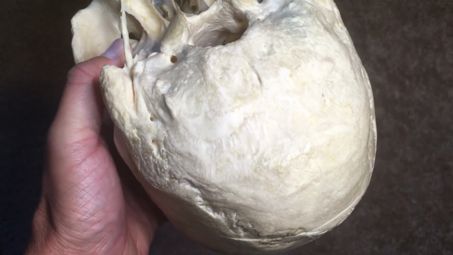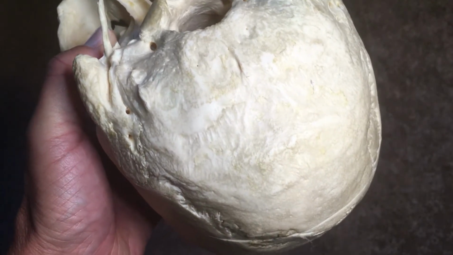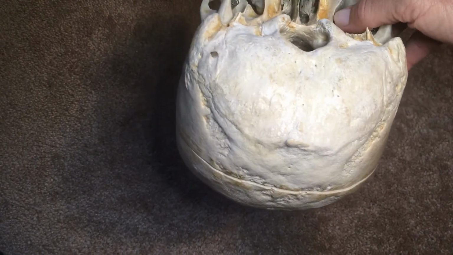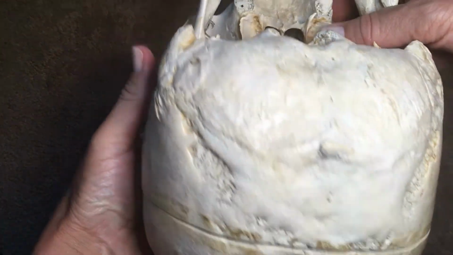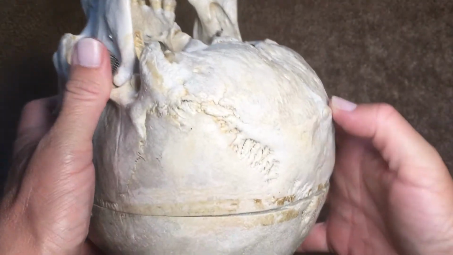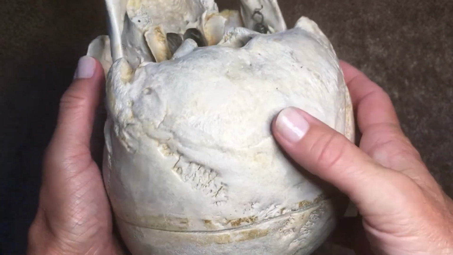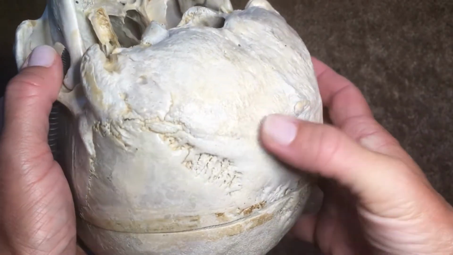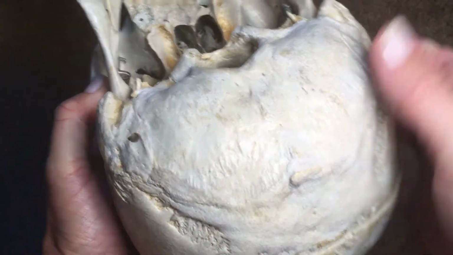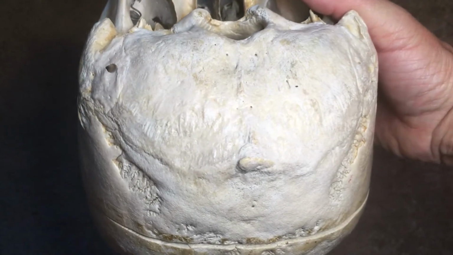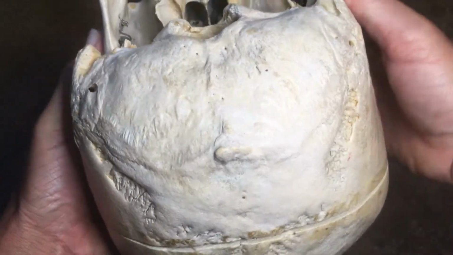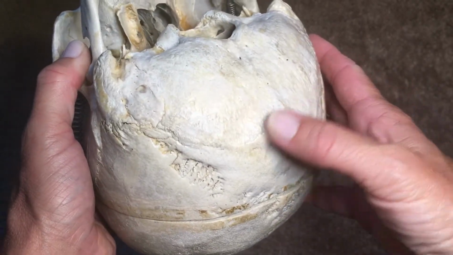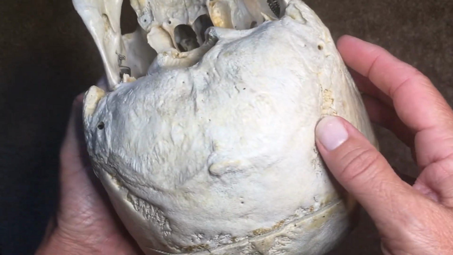However, I happen to have a more distinctive looking Nuchal line on this male. This is an older male, and maybe he had a robust neck. Impressive. So this is the Nuchal line. But if you look at a female skull, they won't have much of a Nuchal line at all. And so it ends up being a structure that's a little bit different from skull to skull.